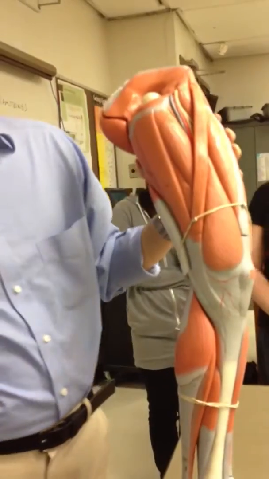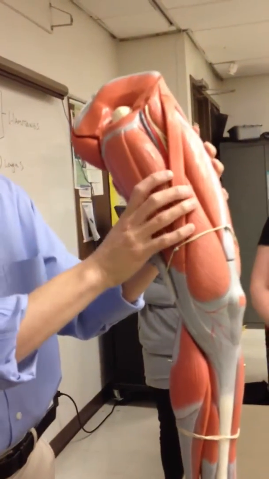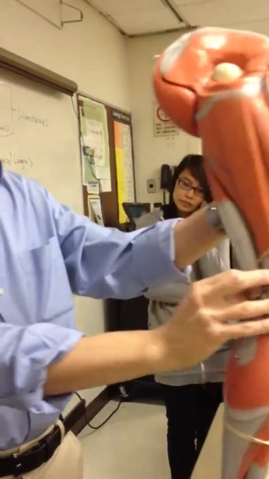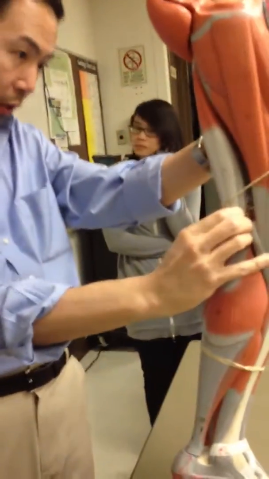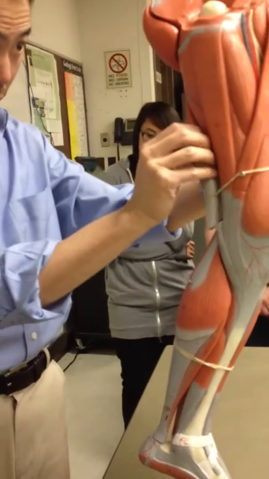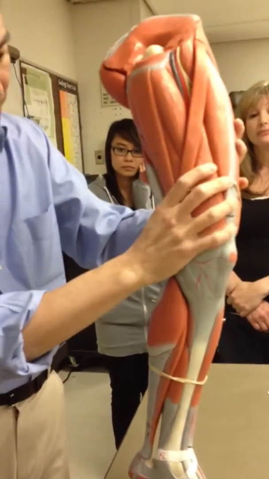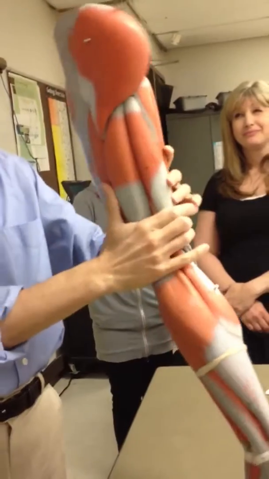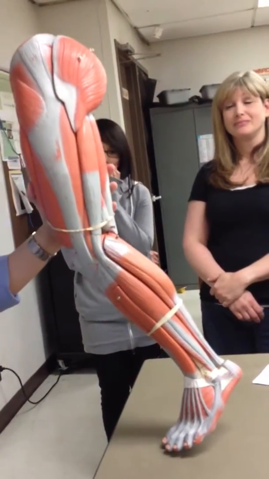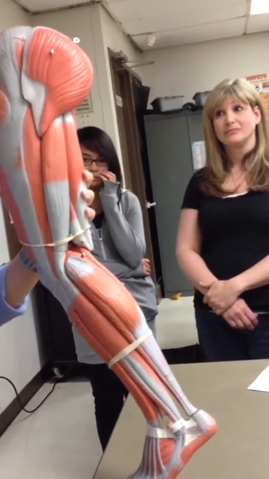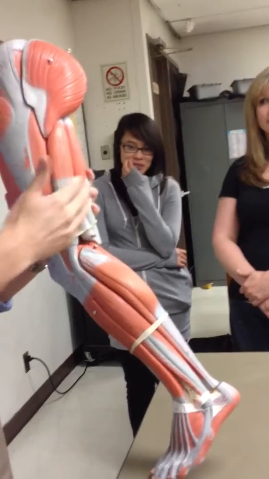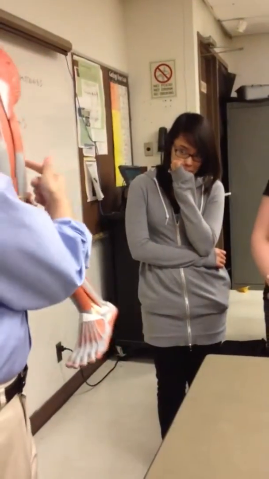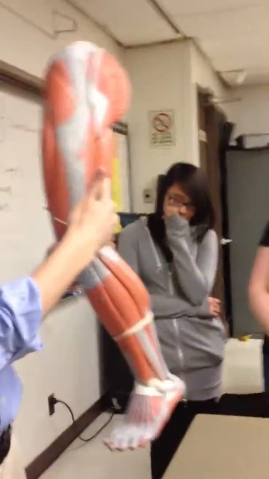Let's talk about the muscles on the back of the thigh. What are those called? Hamstring muscles. And what are they? Biceps femoris. Semitendinosus. Semimembranosus. Well, anyways, which one is a more lateral one? Biceps femoris. Biceps femoris is the lateral one. So, this one is a biceps femoris.